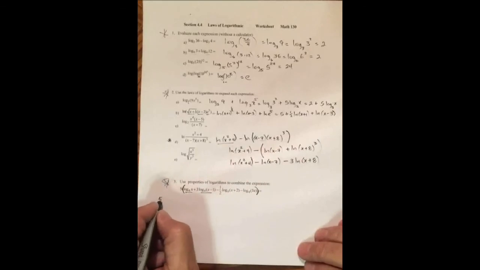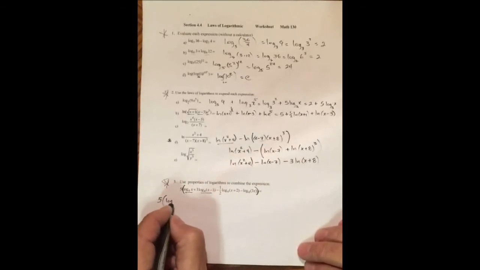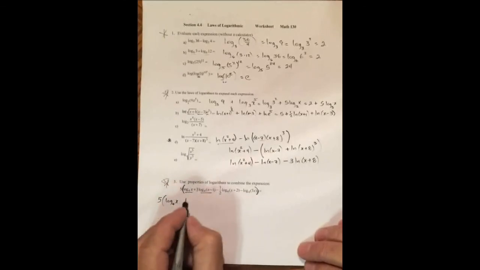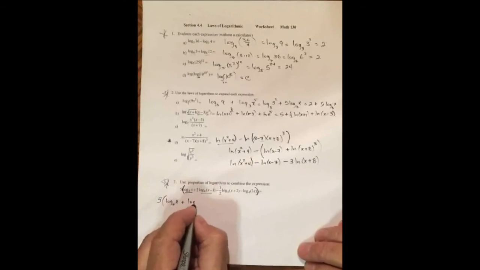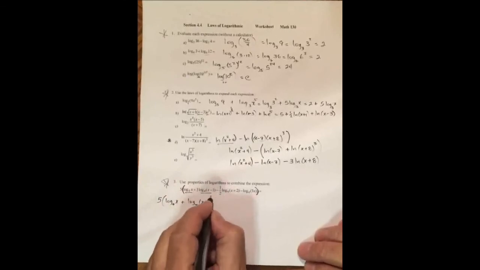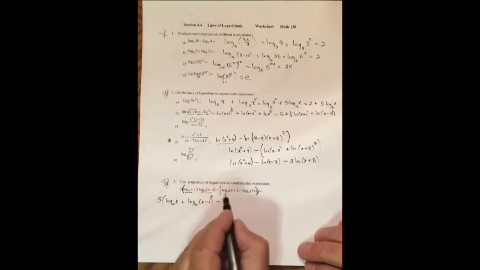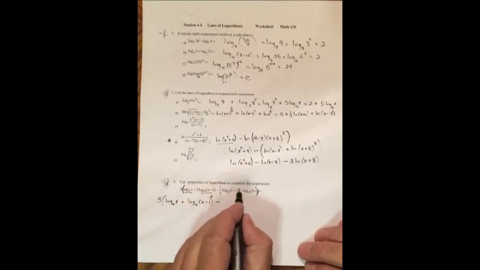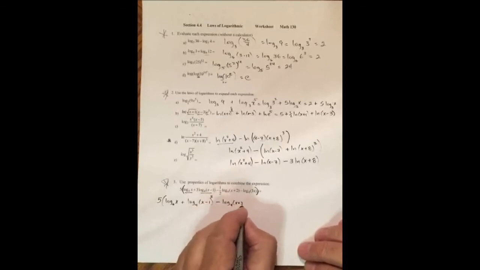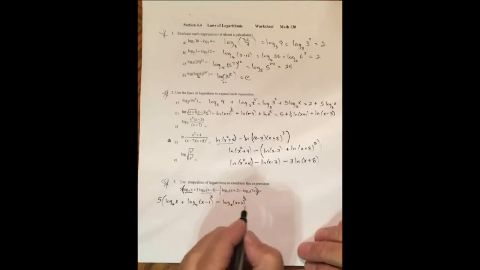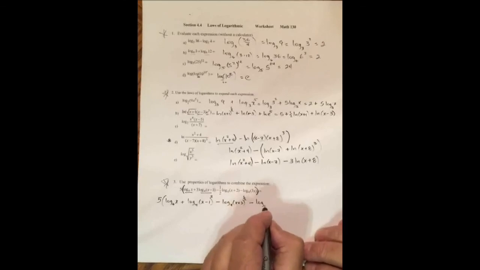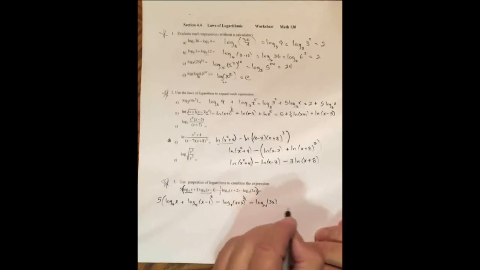So I'm going to have 5, and I'm going to have log base 4 of x. Now I've got to take this 3 and make that an exponent. Log base 4 x minus 1 cubed. Minus, I'm going to make that an exponent. So this is log base 4 of x plus 2 to the 1/2 minus then log base 4 of 3x.